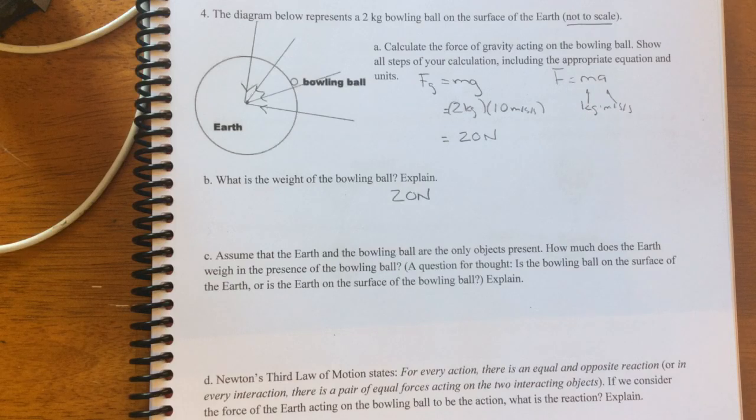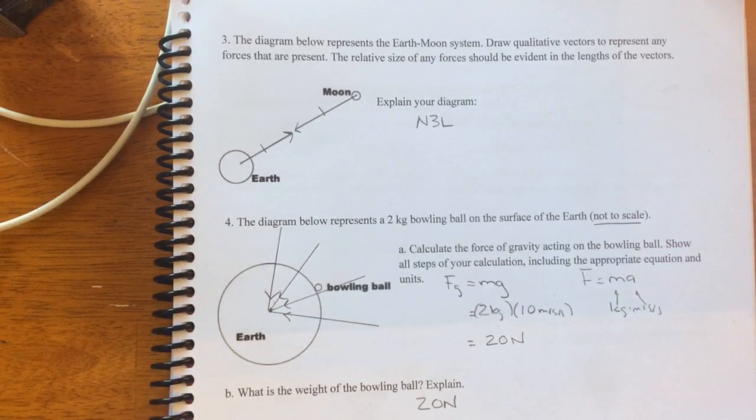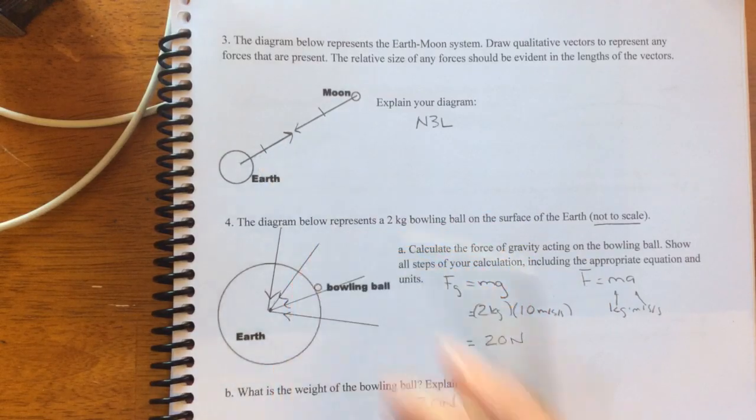So let's look at this a minute. Let's come back and zoom this. Let's imagine the Moon's the bowling ball. We're going to move it to the surface of the Earth.